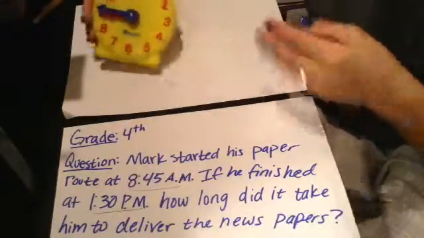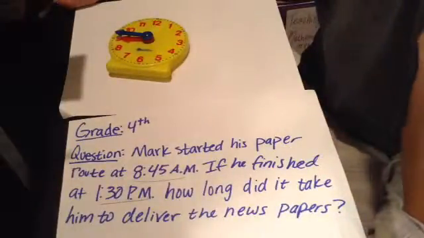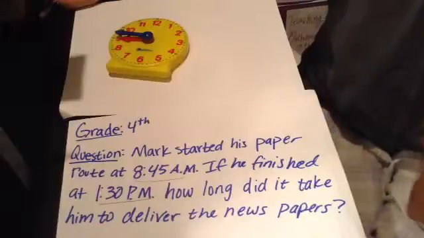So I'm going to first begin by reading the problem. The problem says, Mark started his paper route at 8:45 a.m. If he finished at 1:30 p.m., how long did it take him to deliver the newspaper?